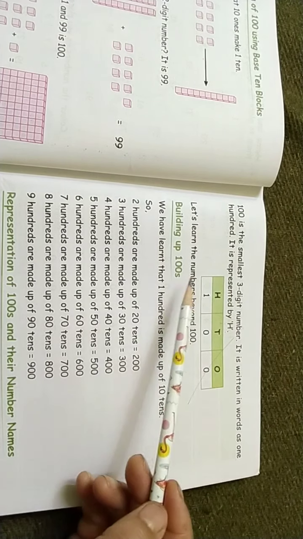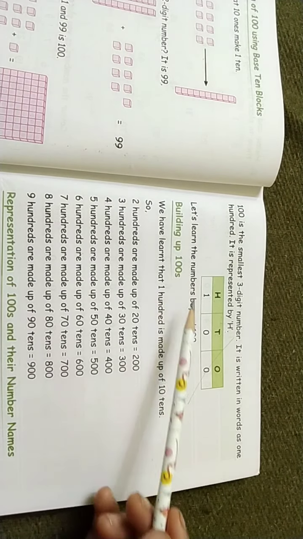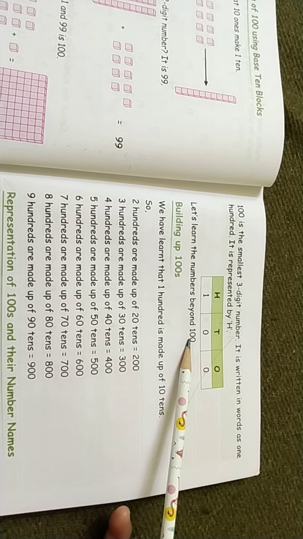Okay, now let's learn beyond numbers. Let's learn the numbers beyond 100.